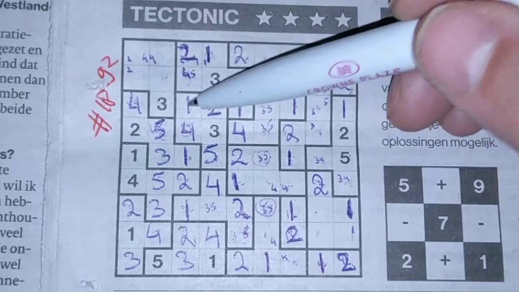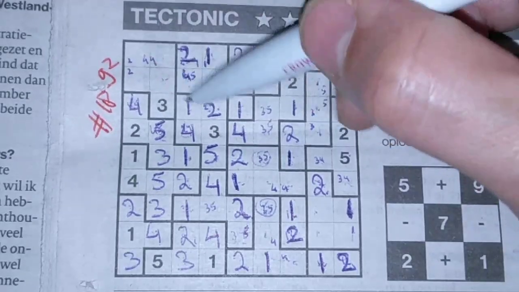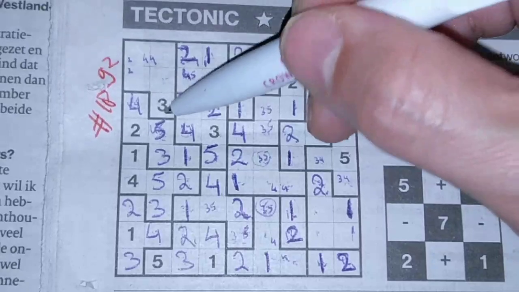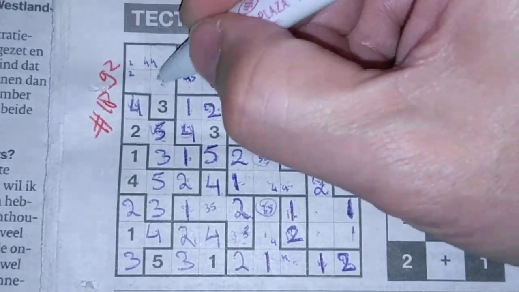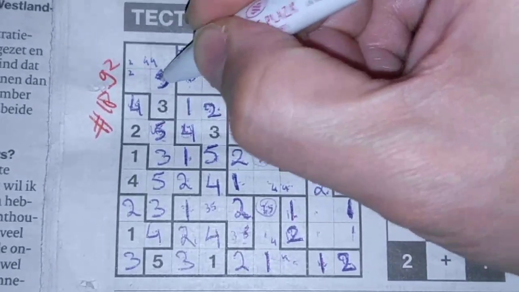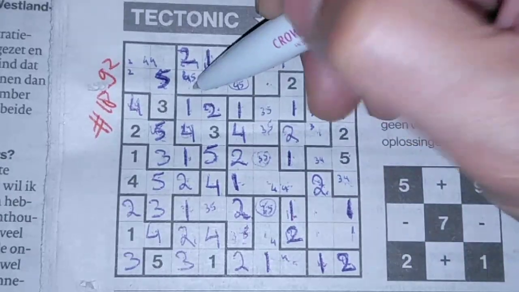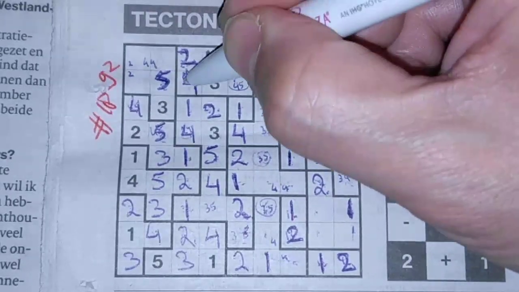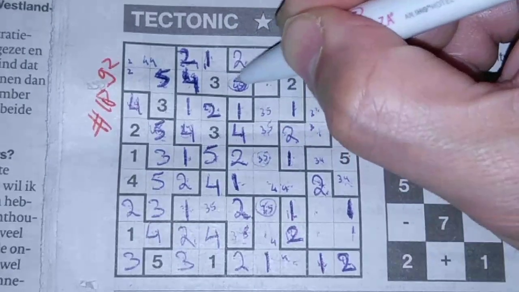This box cannot be a 1. We have a 1 here. Cannot be a 2. Cannot be a 3. Cannot be 4. Yes, definitely a 5. This was the needle. Now we have a 5 here, so this cannot be a 5 anymore. This should be a 4. And this should be a 5.